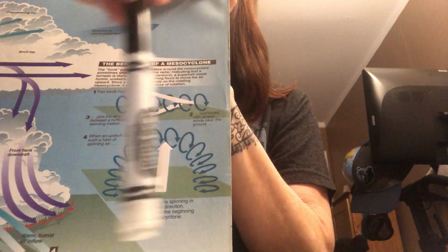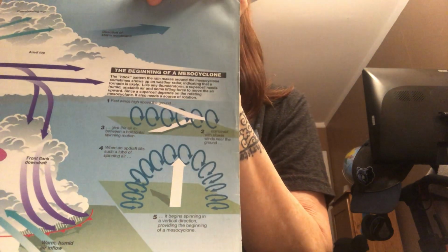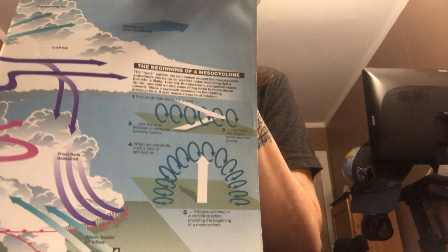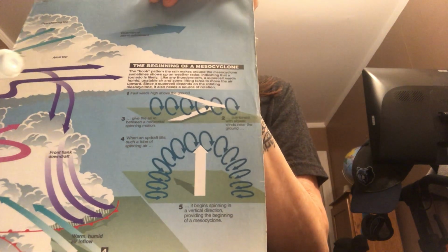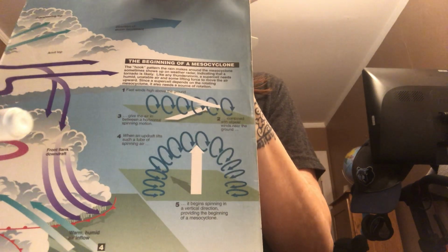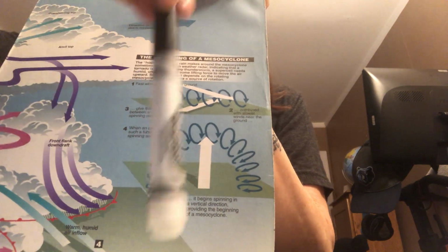Thunderstorms and supercells are not affected by the Coriolis force. They're too small. Even though some of these can be 5 or 6 miles across, they're still too small to be affected by Coriolis. So these mesocyclones can go either direction, and they do rotate in either direction.